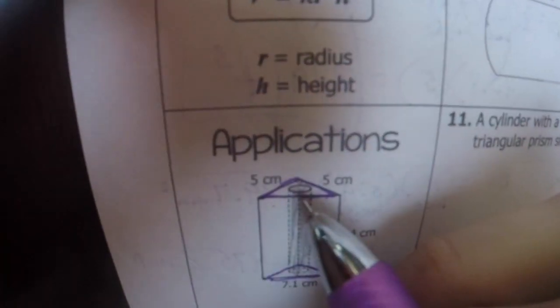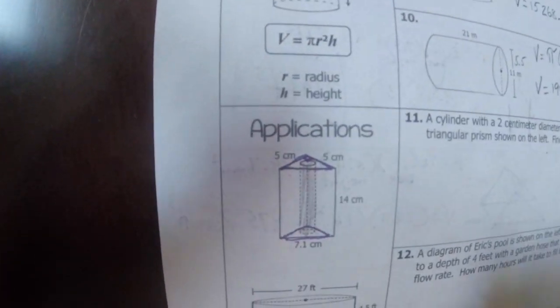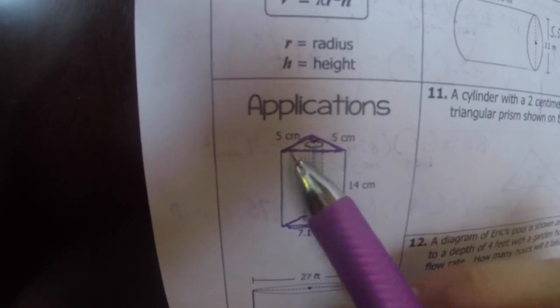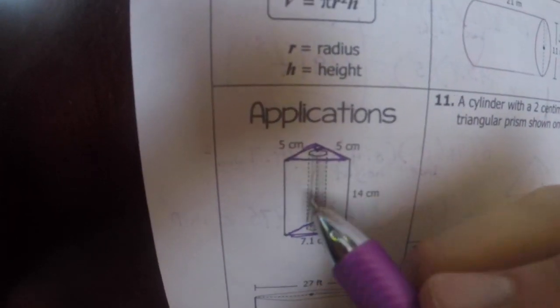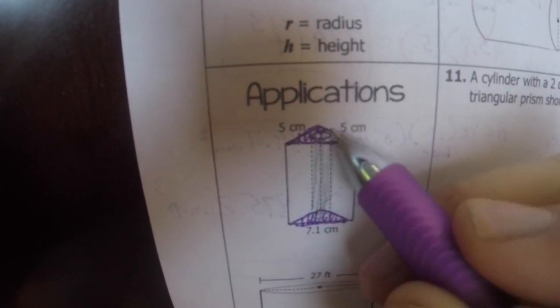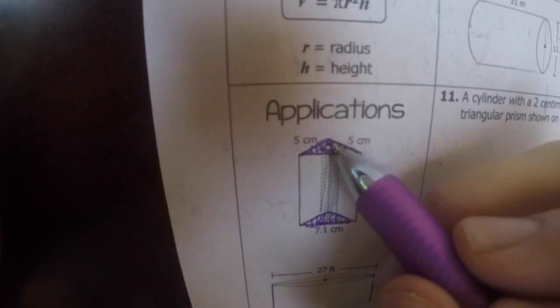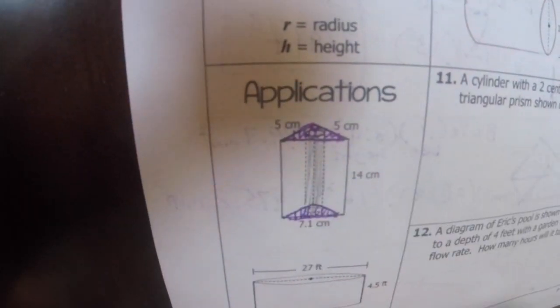There's a little tiny, it's hard to see, there's a little tiny right angle in there. So that's why I paused for a second. I needed to double check to make sure that was a right angle. There is a right angle here. So remember, first things first, I gotta find the area of my two bases. Since there's a right angle there, that means 5 is a base and 5 is also a height.